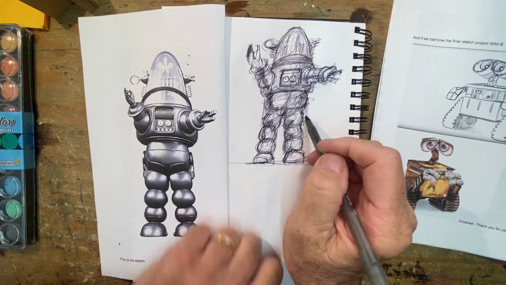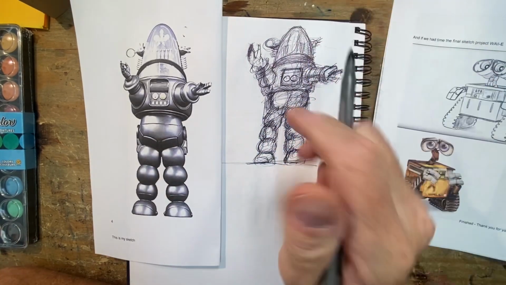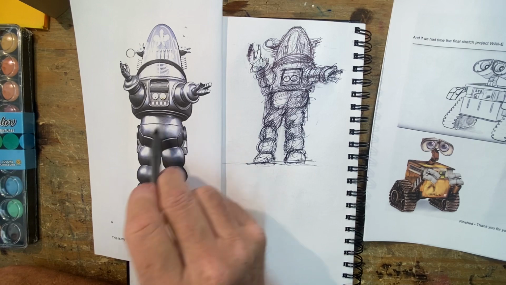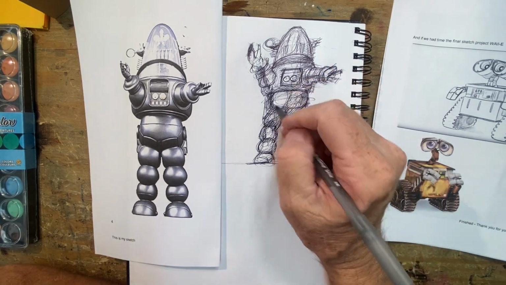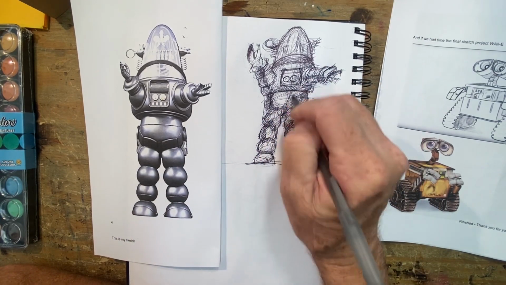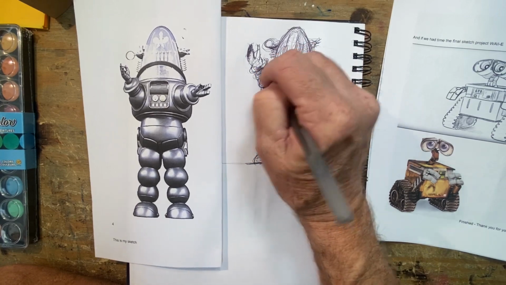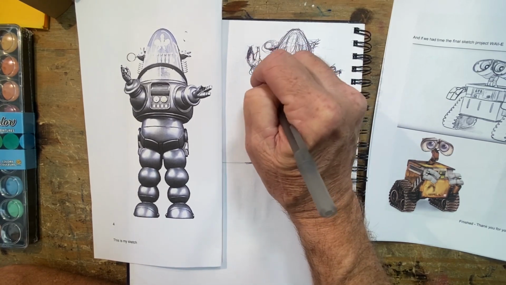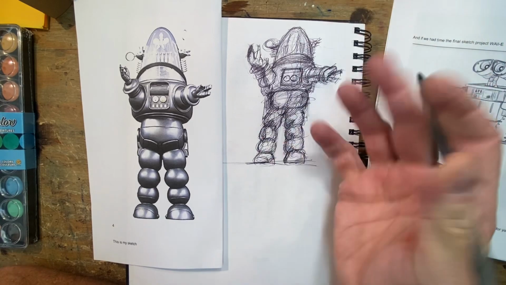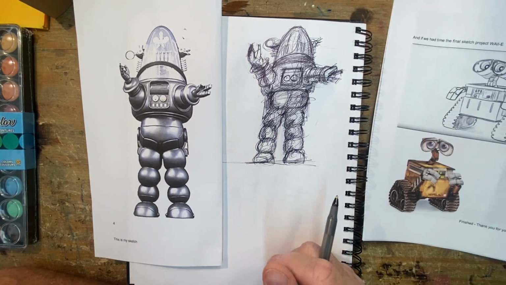But I hope you get the idea that you're just trying to translate these curved, bright, shiny shapes into three-dimensional from two-dimensional, meaning we're drawing on a two-dimensional piece of paper, and how to make it look three-dimensional. See that? Okay.